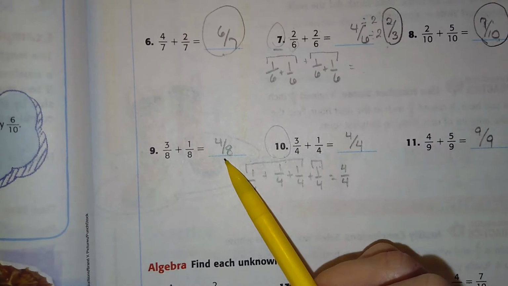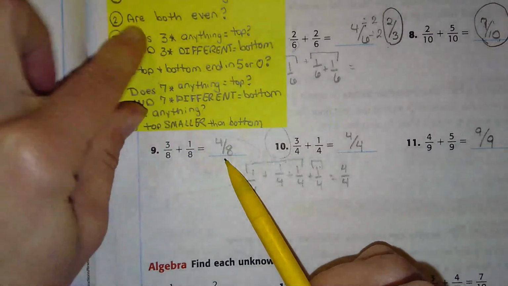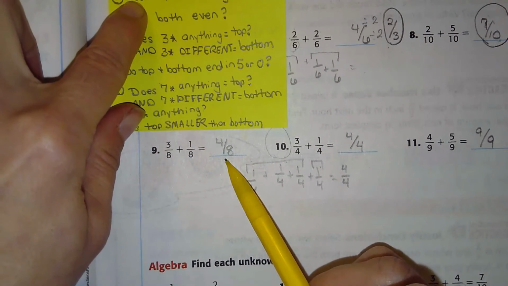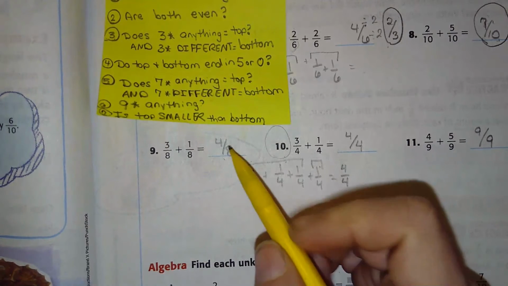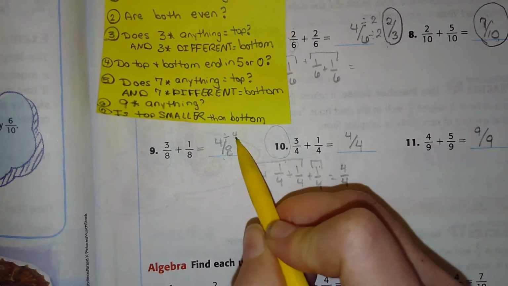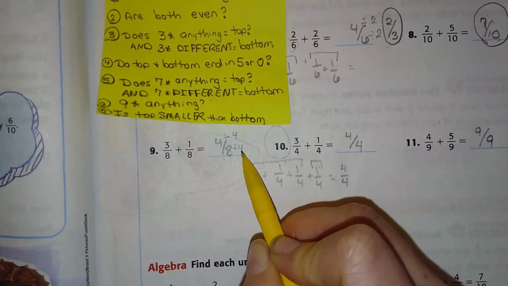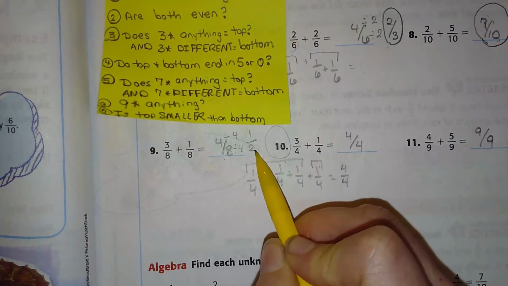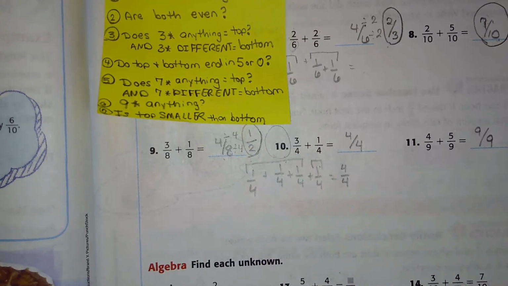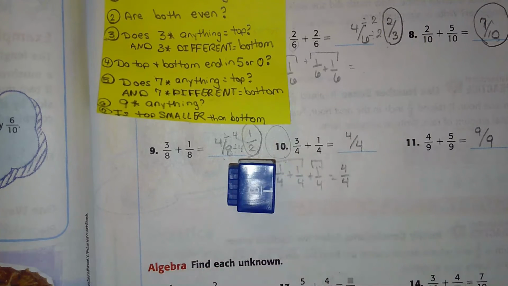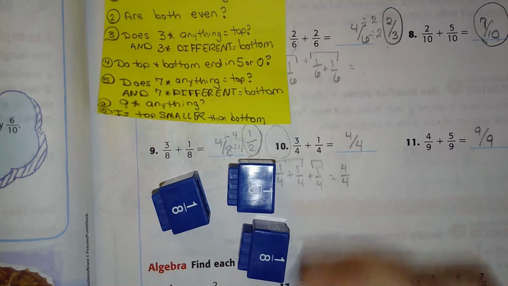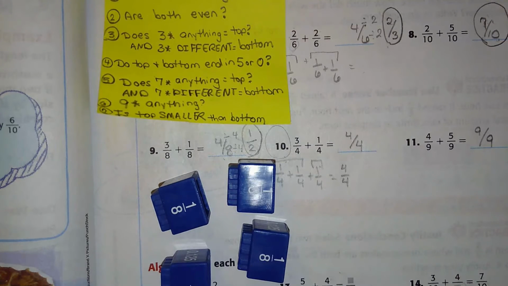What about 4/8? The question is, does the top number times anything equal the bottom number? Sure thing. So I can divide both of them by 4, and I end up with 1/2. Can I prove that? Well, let's see. 1/8, 2/8, 3/8, 4/8.